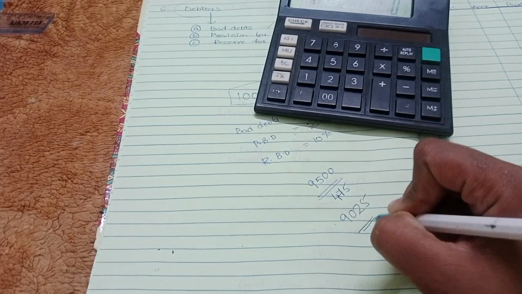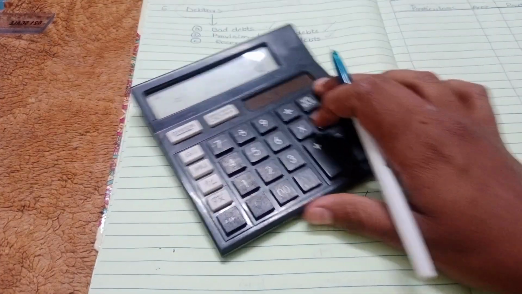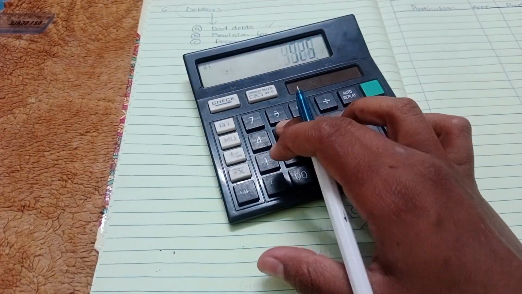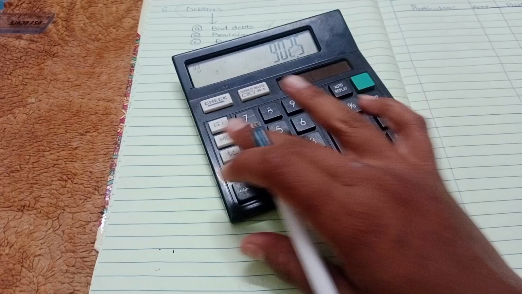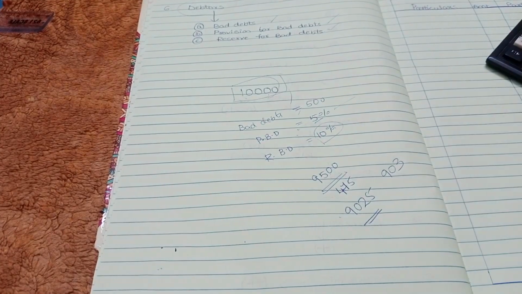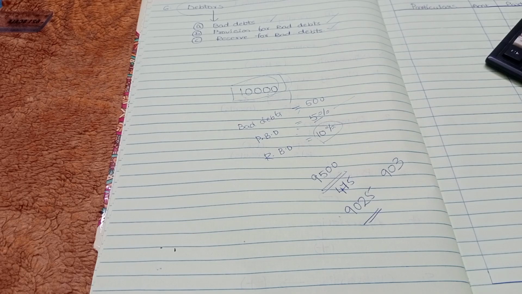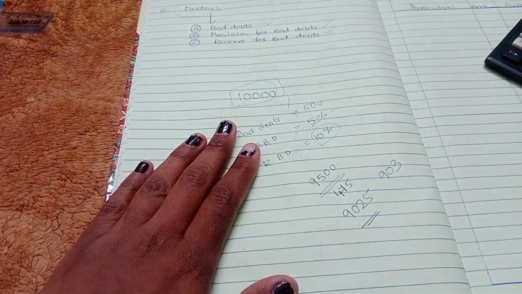9,025. In this 9,025, the third son is asking 10%. So 9,025 into 10%, that is 902, meaning 903. Like this you need to share the amount according to those persons. So if they have given this type of question, you need to do the calculation like this. This is an example calculation.